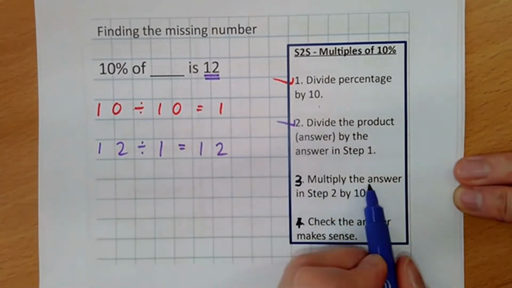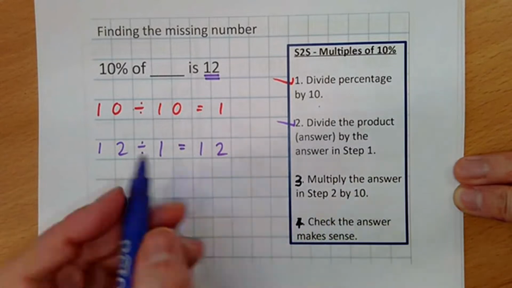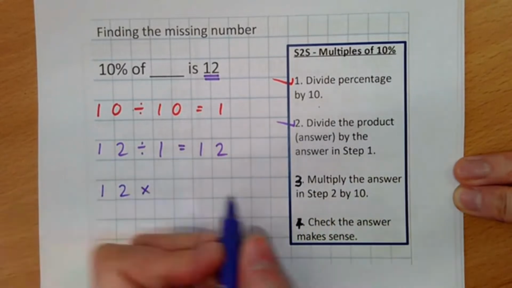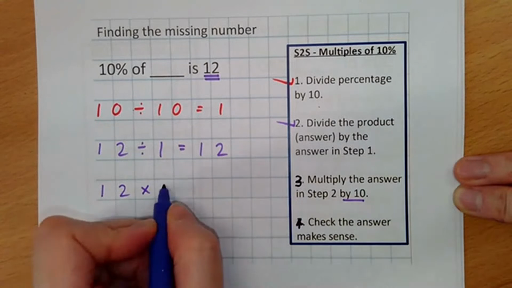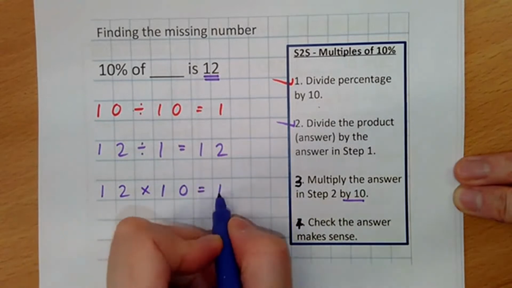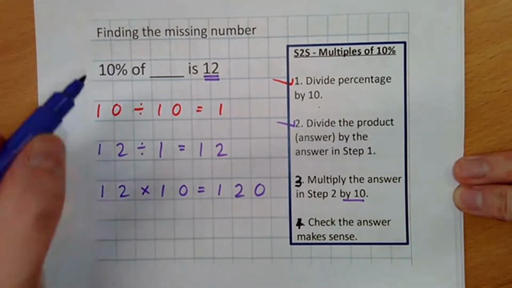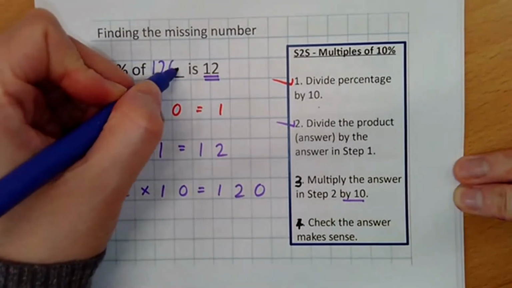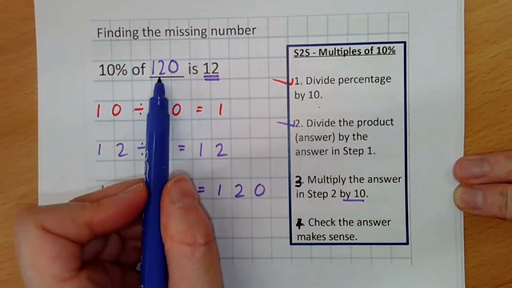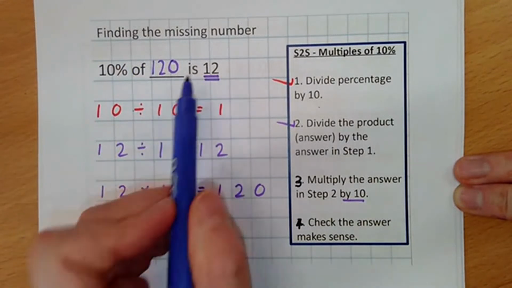Great. Now I'm going to multiply the answer in step 2. So here, 12 times by 10. And that's nice and easy. That's 120. Great. So 10% of 120 is 12. Now I know that this answer needs to be greater than this, so that makes sense.